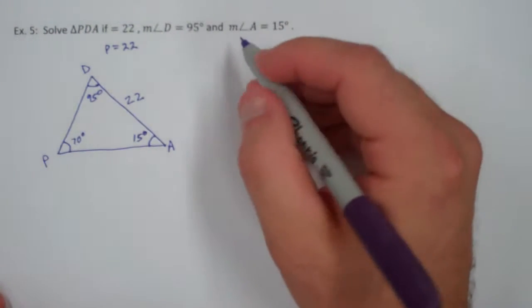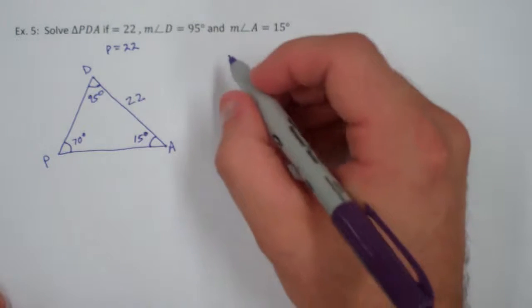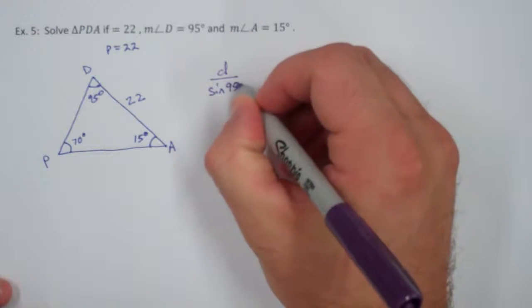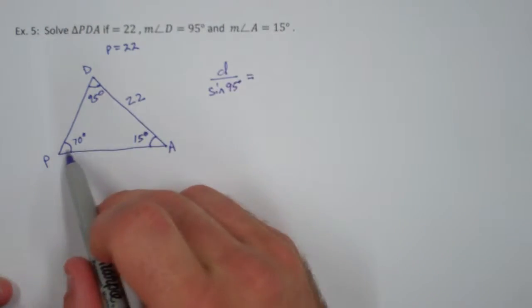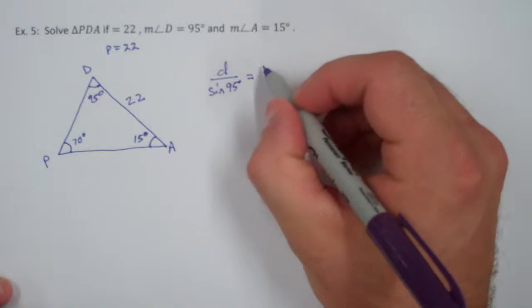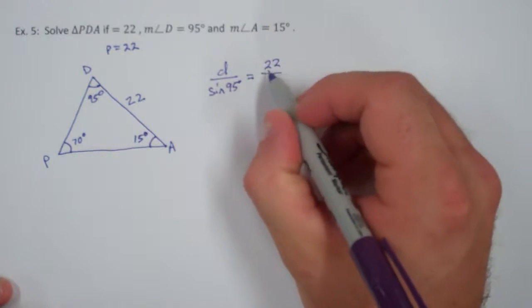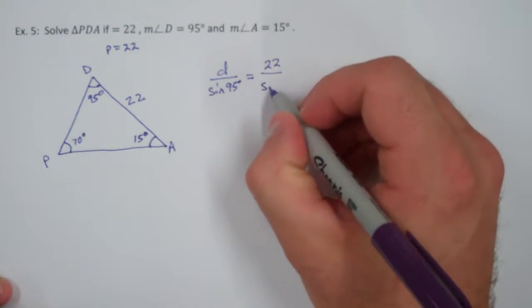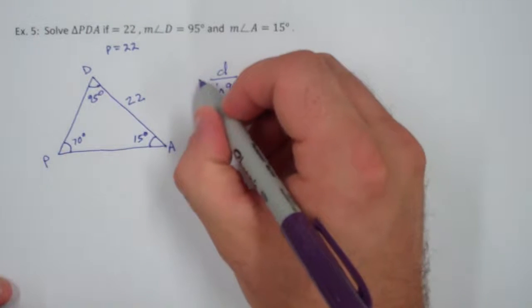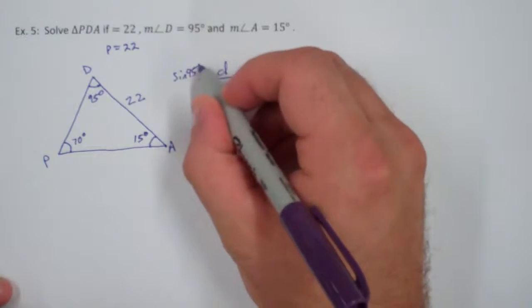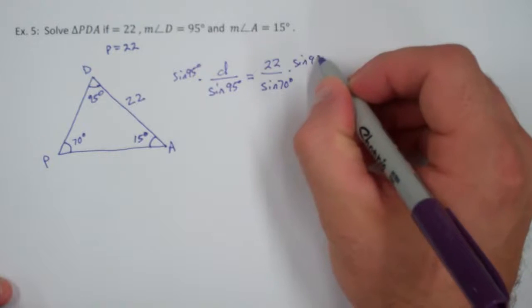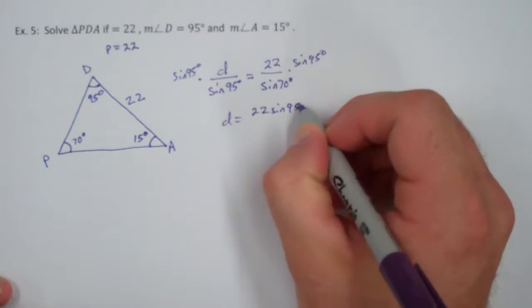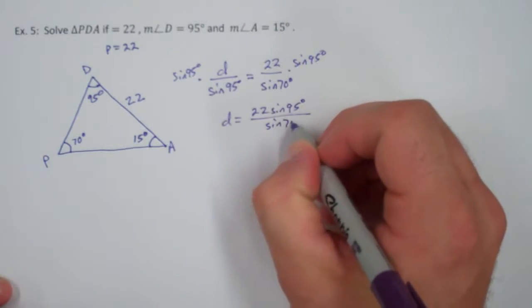So if we set up the law of sines here, let's solve for side D first. So we have D over the sine of the angle D, which is 95, and then we have our angle P and side P. Remember that the sides have to go in the same position. In this case they're in the numerator, and then the sine of the angle will go in the other position. In this case it's in the denominator. So if we solve for D, we just have to multiply by sine of 95 on each side. So D will be equal to 22 sine of 95 over the sine of 70.